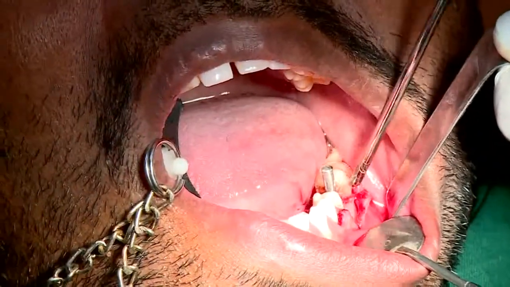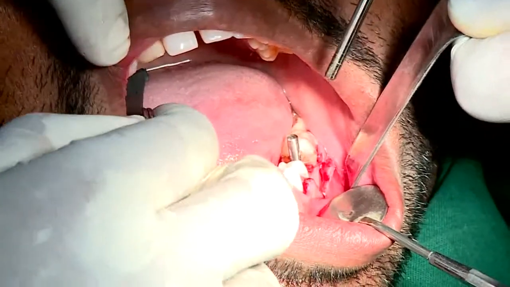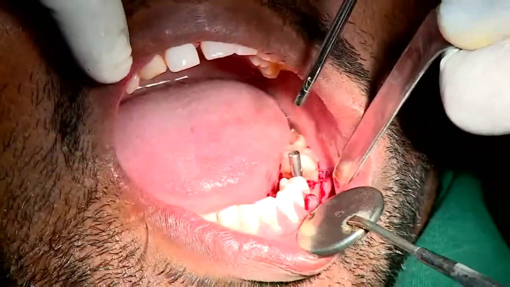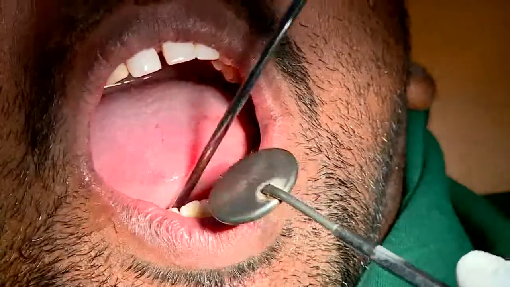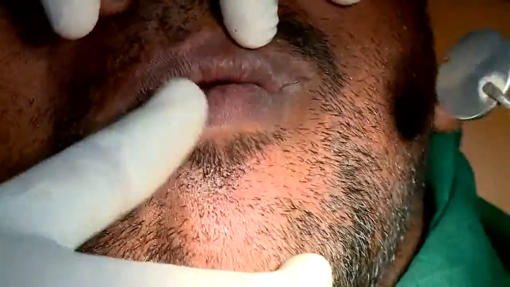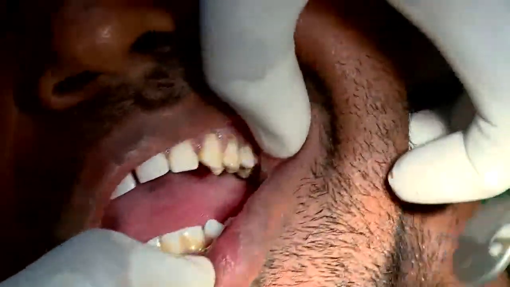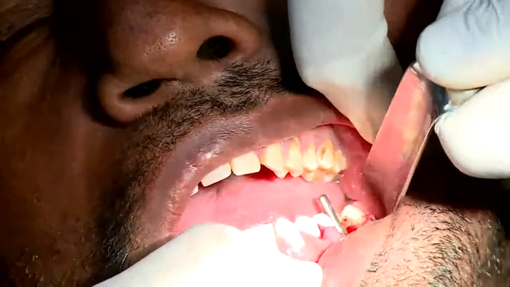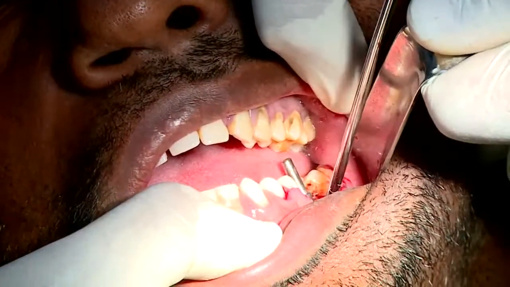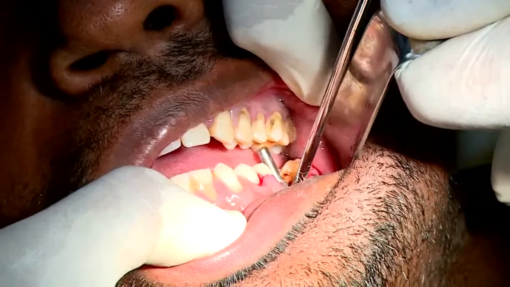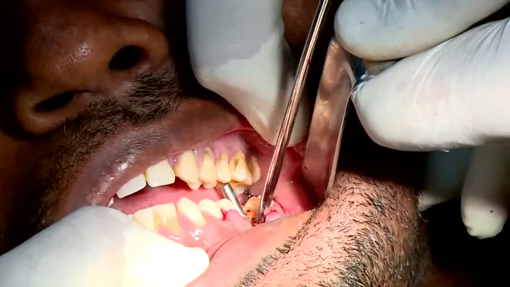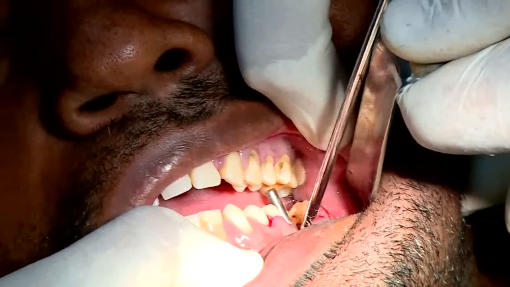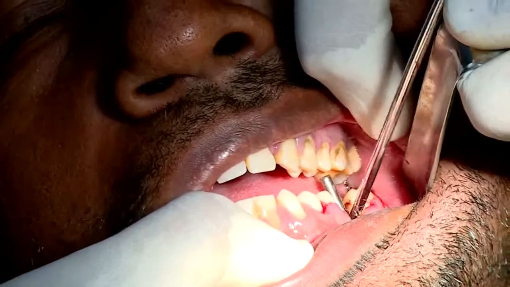And then right now I am going to take off this mouth prop. I am going to ask my gentleman to gently close his mouth. Close the mouth a little, turn to this side. Now close the mouth. You can see the potential place where this implant will emerge. Can we see it at all? Yes, sir. You can see that it is exactly in occlusion with the opposing tooth.